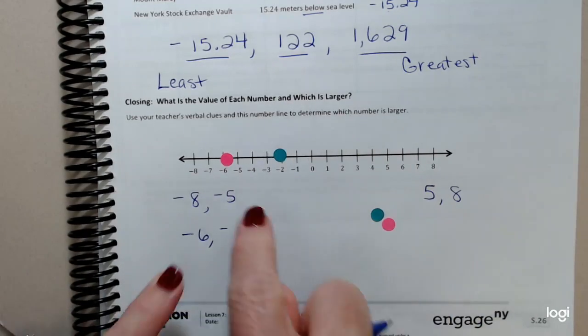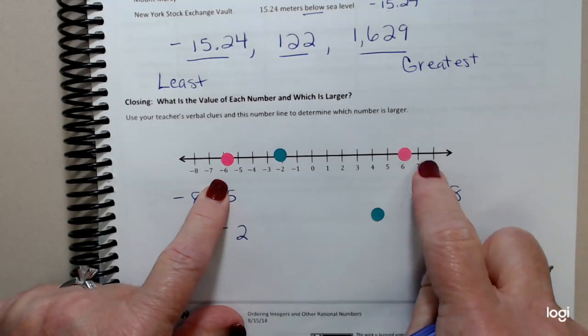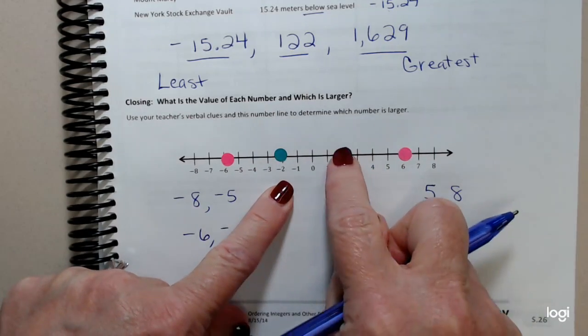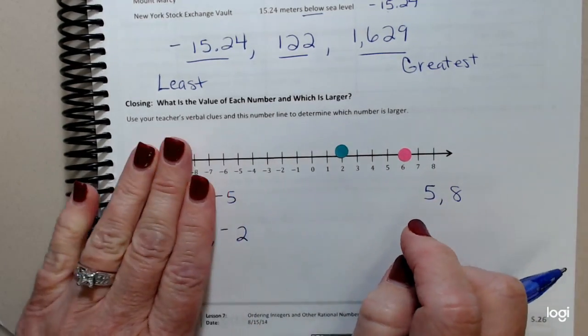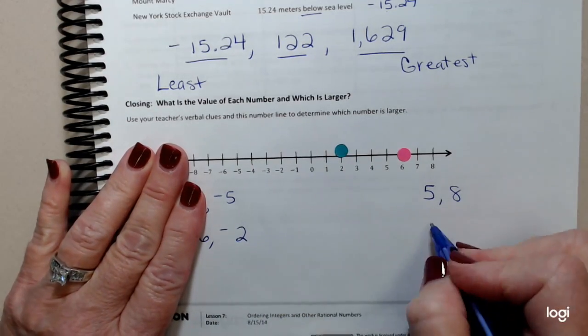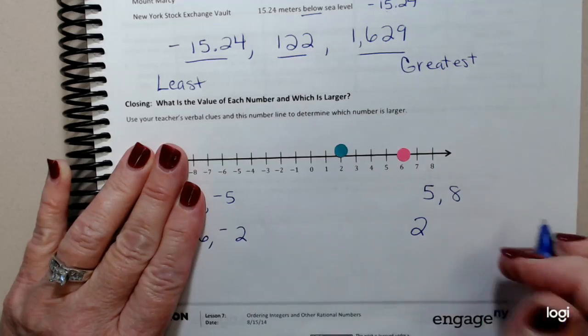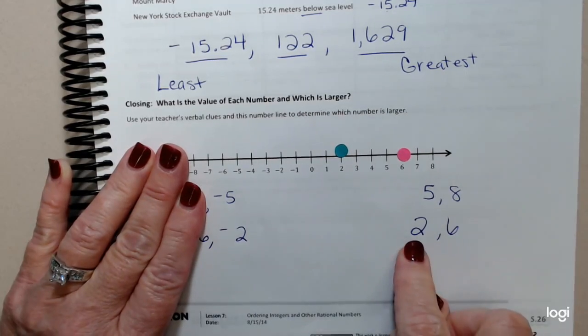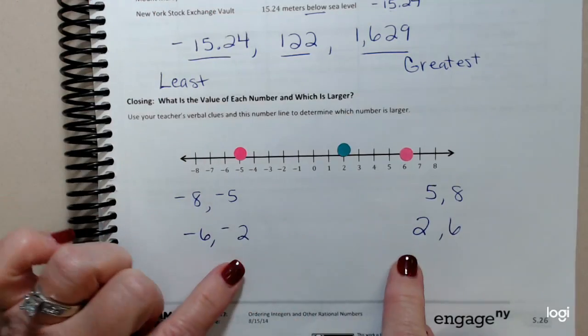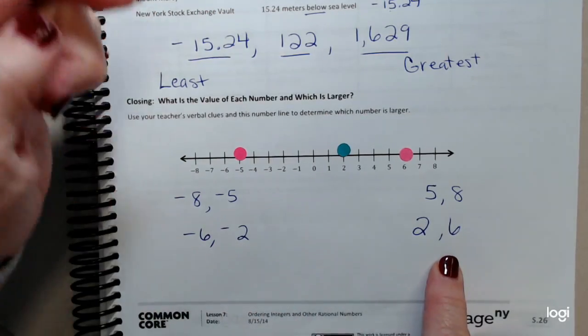Let's look at their opposites. The opposite of negative 6 is positive 6. And the opposite of negative 2 is positive 2. All right. Well, now let's look at these two dots. Let's put them in order from least to greatest. The smallest number is 2. And the larger number is 6. So these are in order. But if you notice, when I look at the opposites, they're in opposite order.